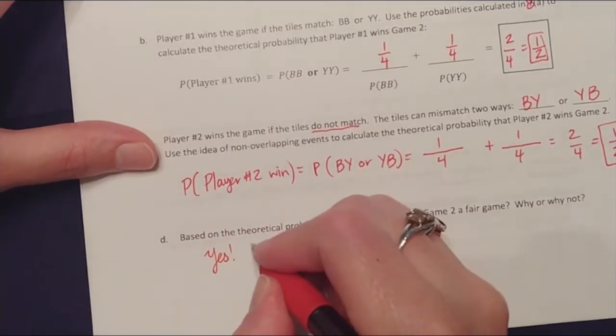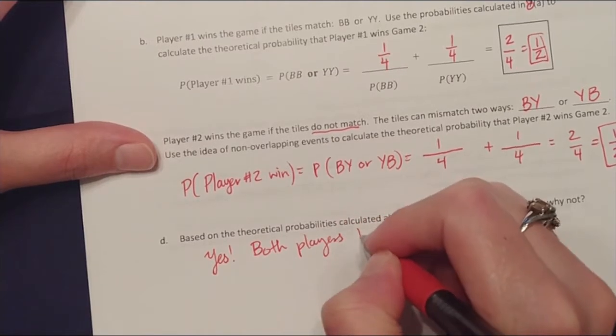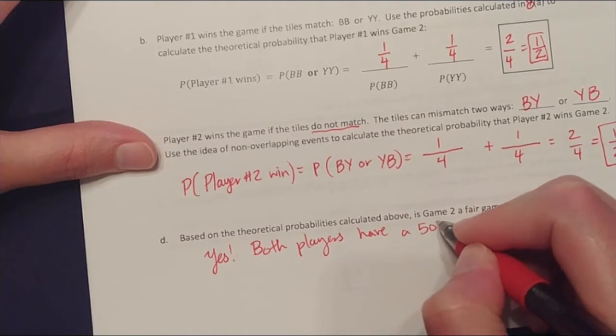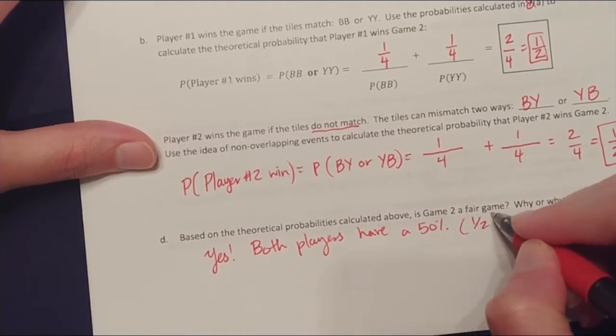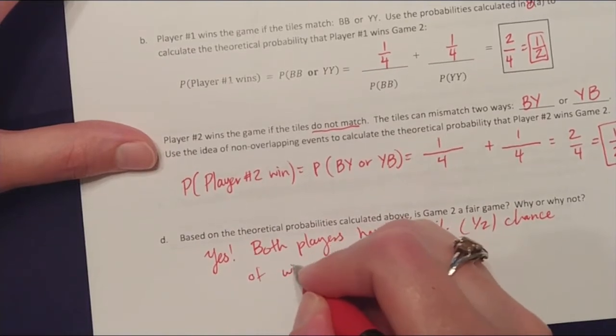Yes. Both players have a 50%, which is the half, chance of winning.